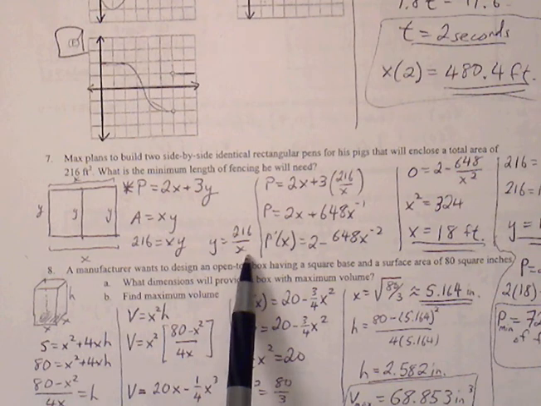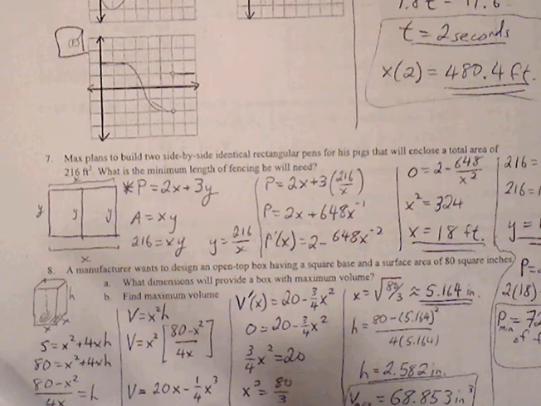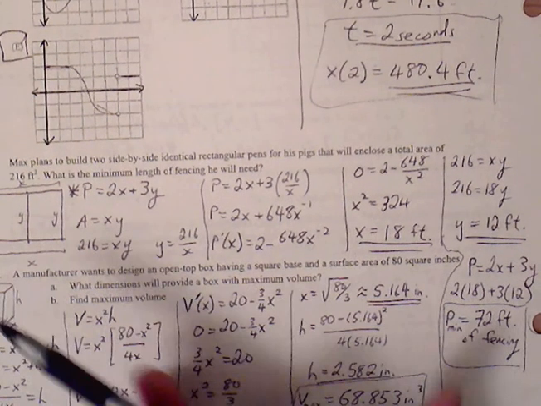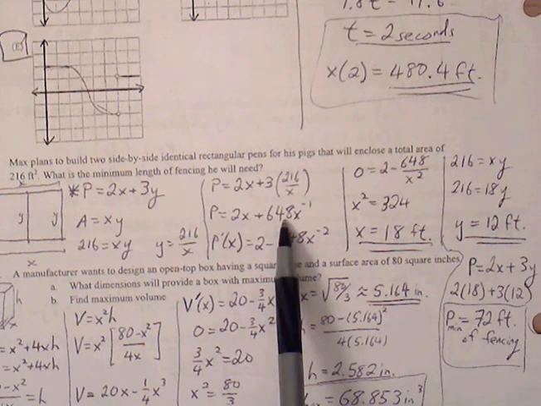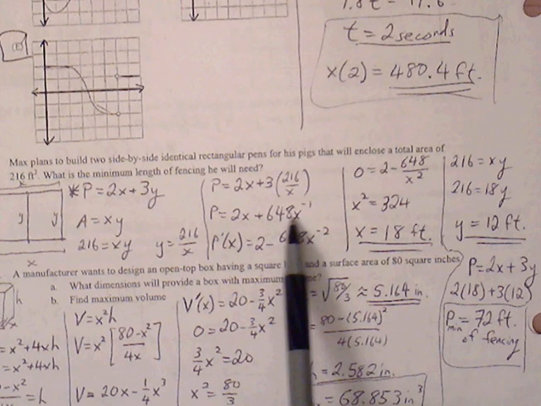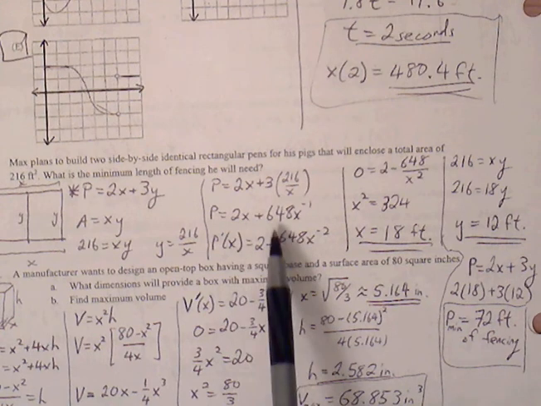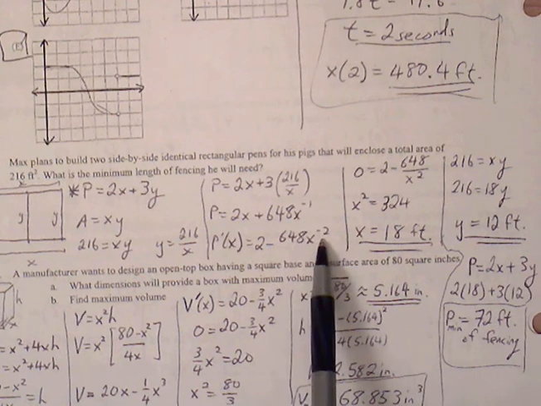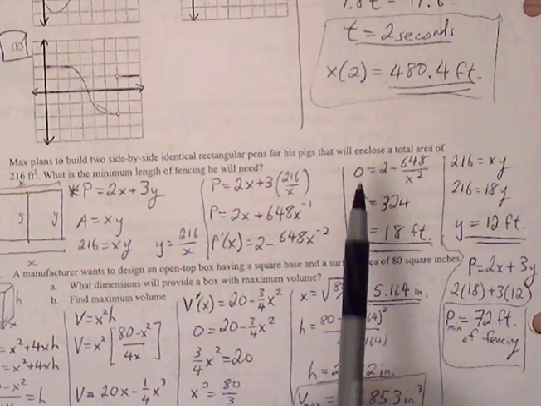y equals 216 over x. Plug this back into the perimeter equation. So we get 2x plus 3y, and the y value is represented by 216 over x. We clean this up, get this to a form where we can apply the power rule. So then once we have everything set up ready to go, we find the derivative, so 2x becomes 2. 648x to negative 1, we bring down the negative 1, subtract 1 from the exponent, and then we just set our derivative equal to 0.